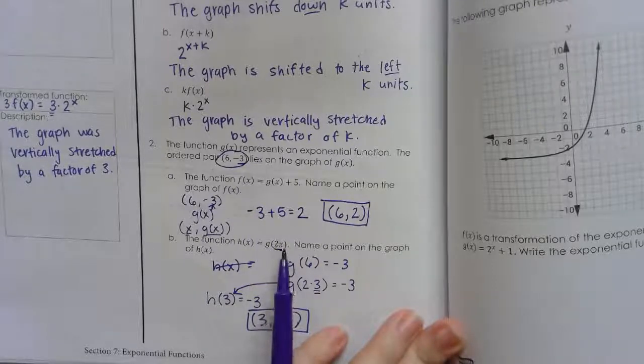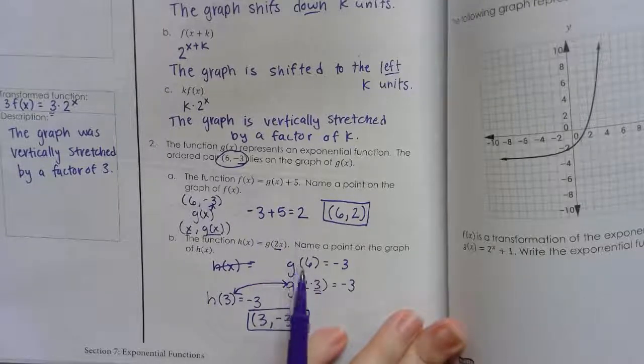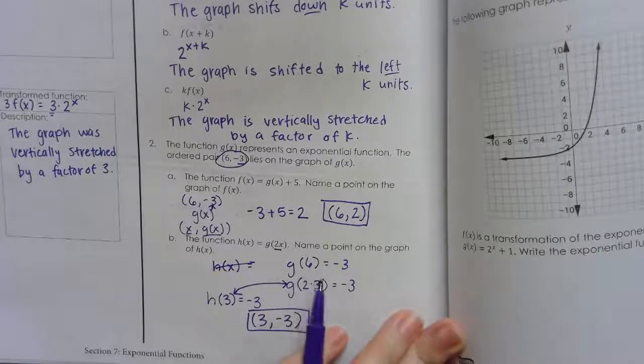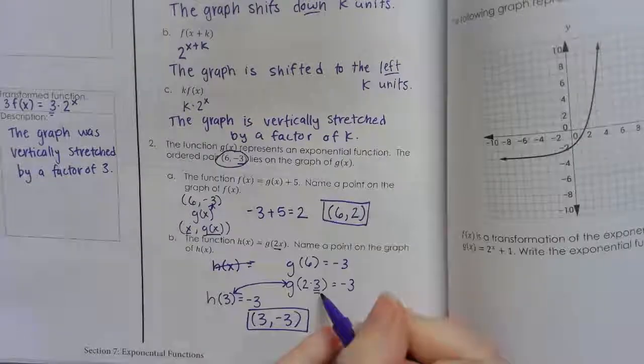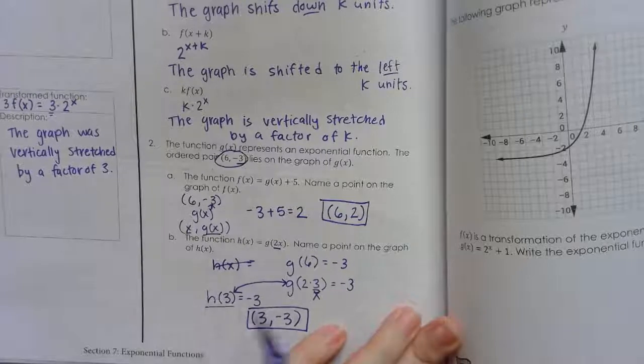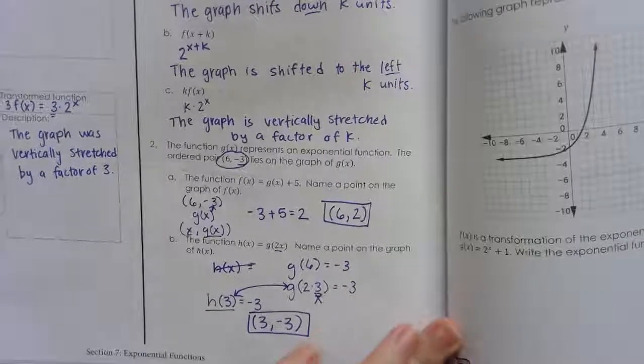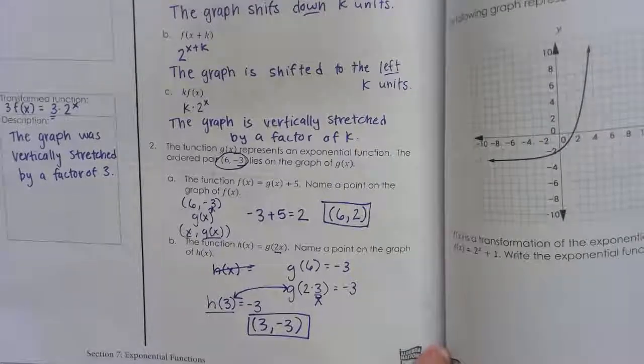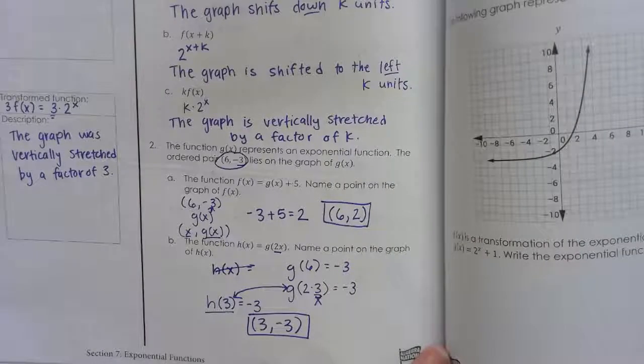So the way I get 6 from multiplying by 2 is 2 times 3. Well, this is still equal to -3. So this is my 2x. Then I take my x, my 3, and I put it here. So that's h of 3 is -3. So the point on that one would be 3, -3.